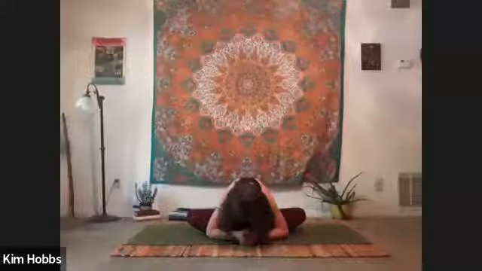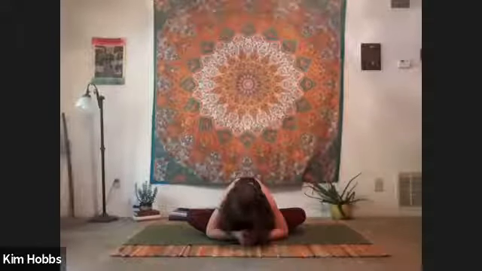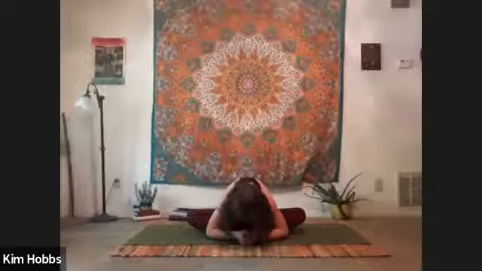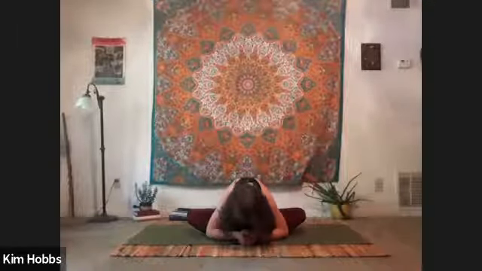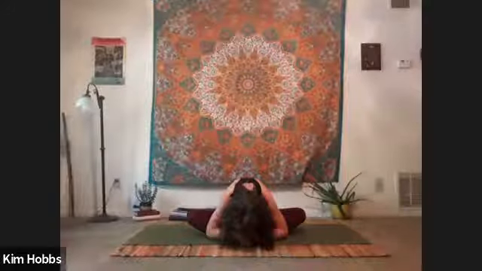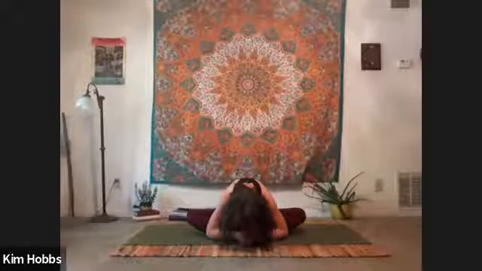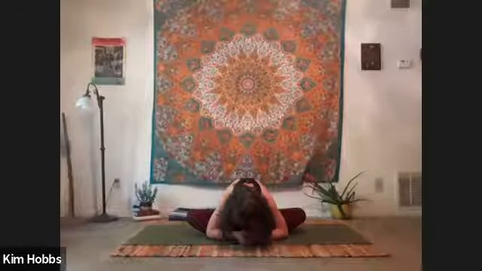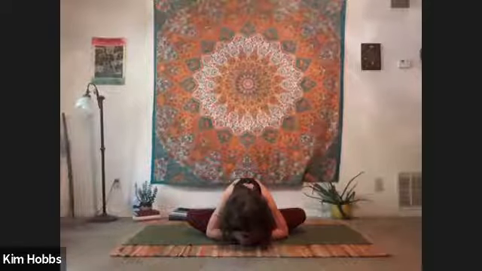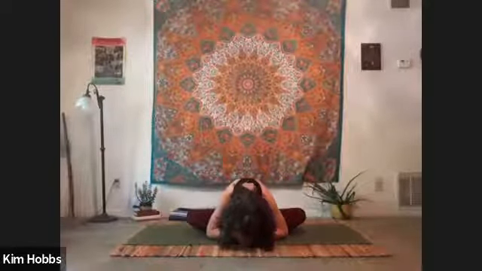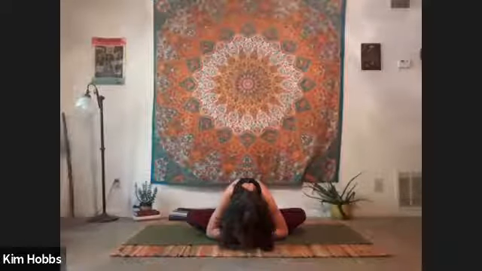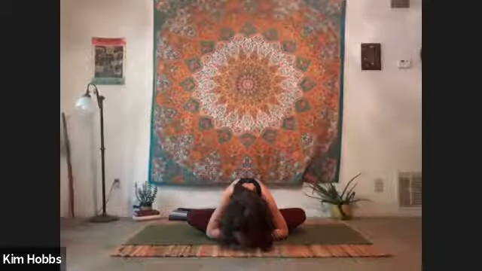Fully releasing any need to hold yourself up, any attachment to where you should be in this fold, and just enjoy exactly where you are. Breathe into this openness within you. Let the breath fill you up here as you bow down to yourself.